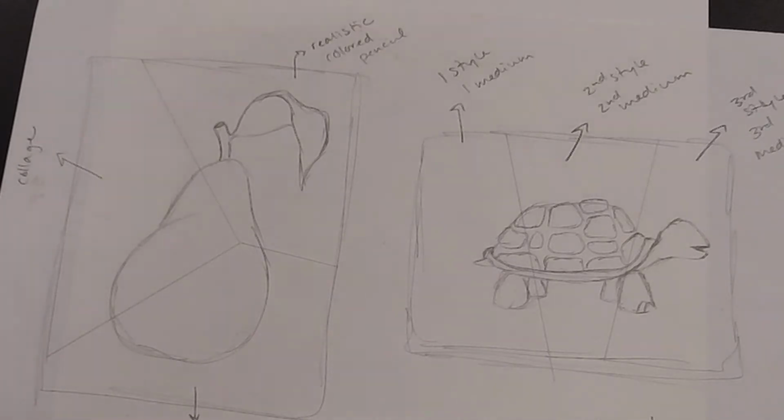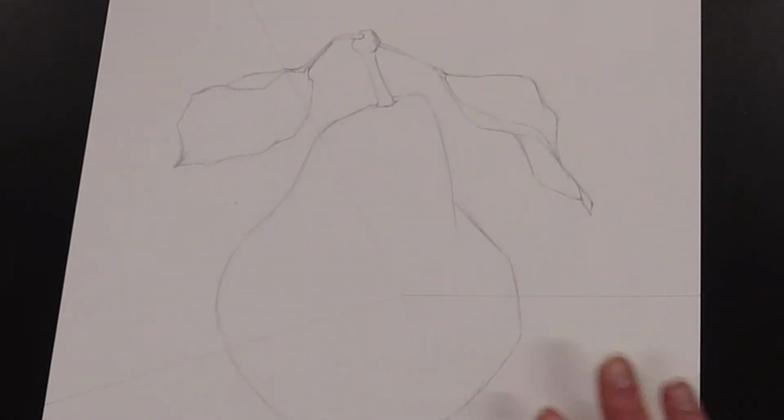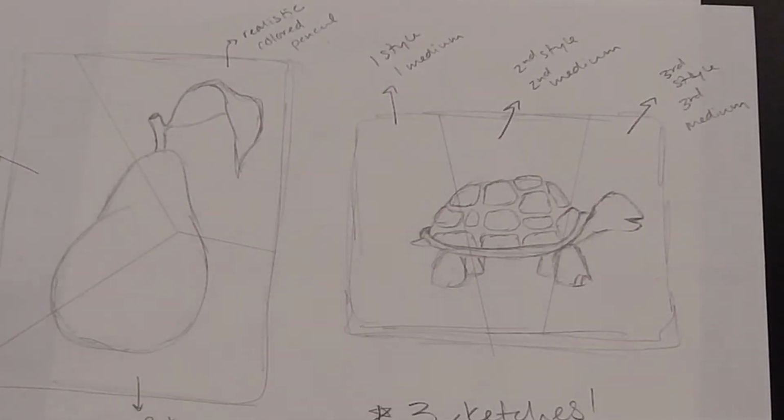You will be using reference images, or you can bring things in and actually draw from life observation. But you will want to make sure that you are looking at something so that your thumbnails and your initial drawing can be realistic and accurate before you intentionally break that subject into 3 completely different styles.